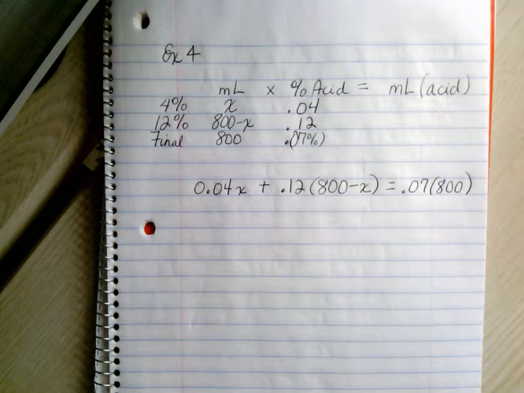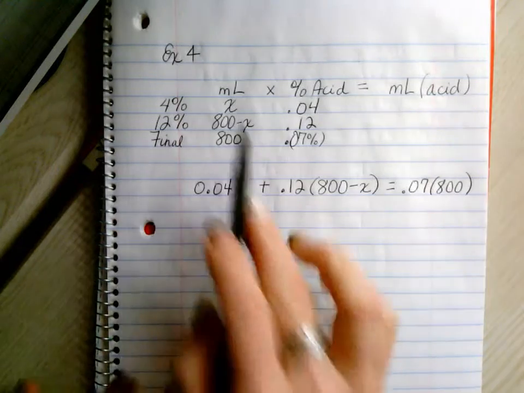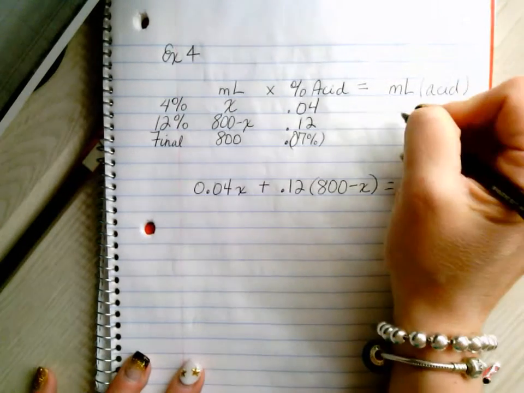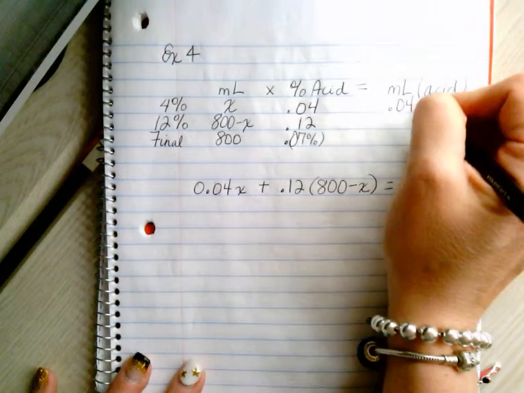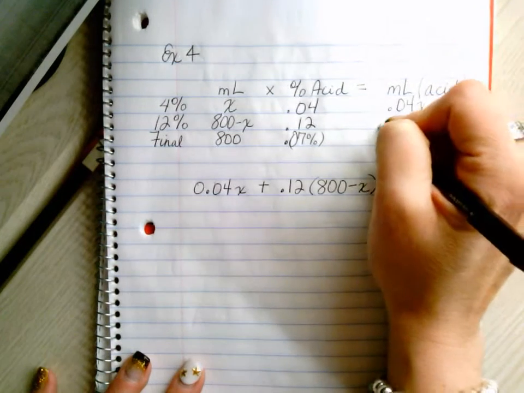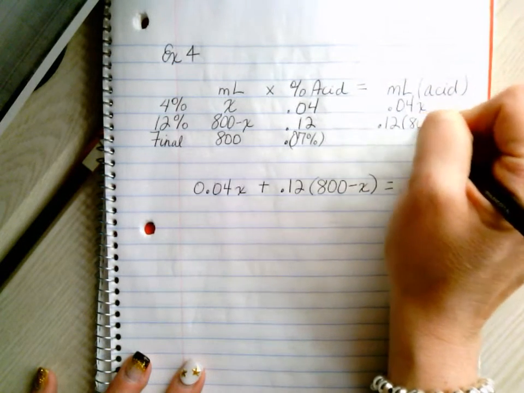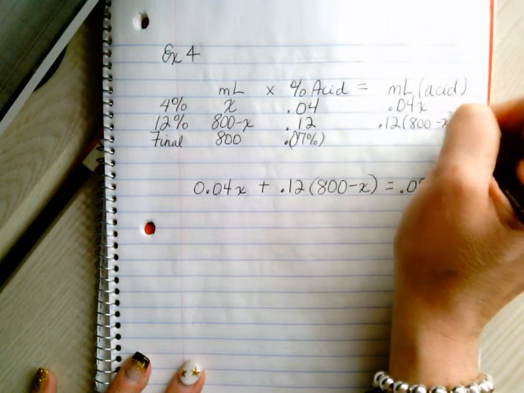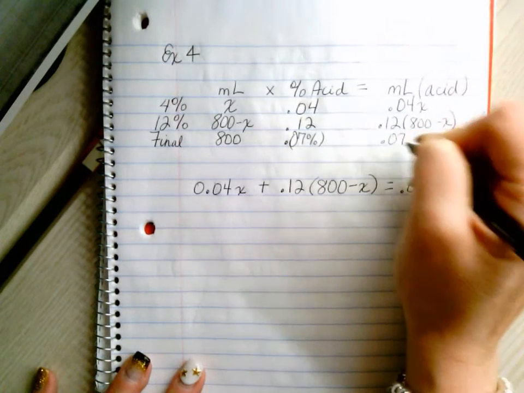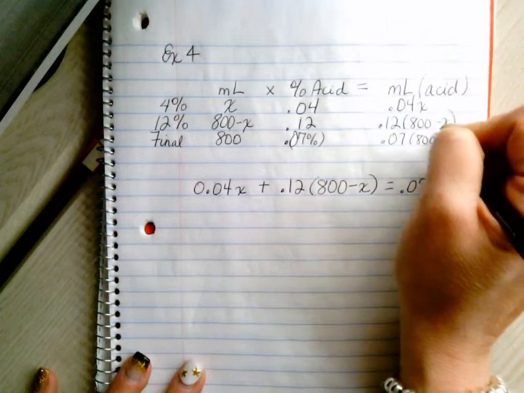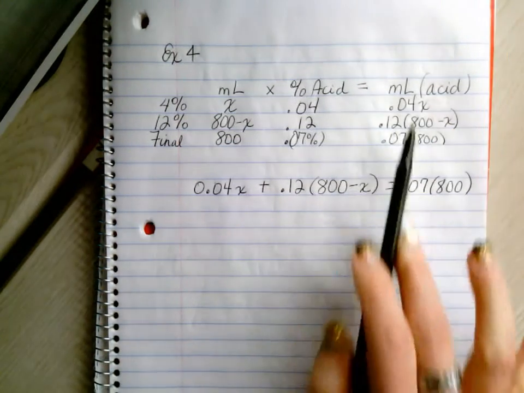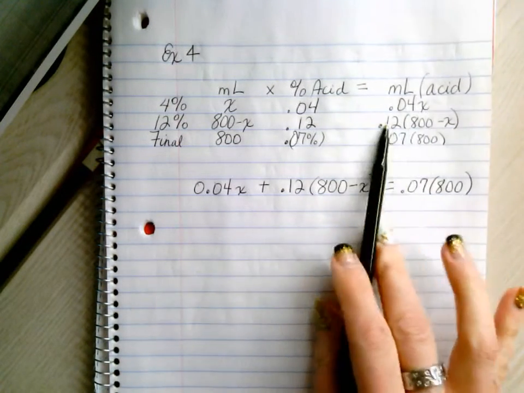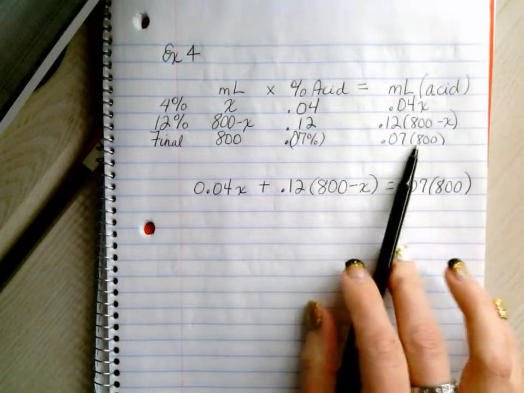Y'all with me so far? I know this is kind of weird, all right? Multiply number of milliliters times the percentage of acidity. Percentage of acidity, number of milliliters. Okay? Combine the 4% with the 12% and somehow get this.